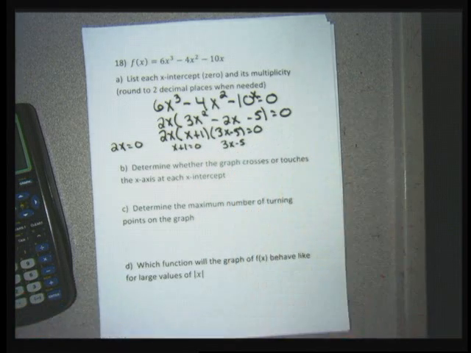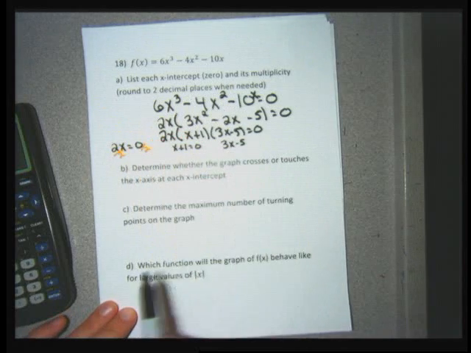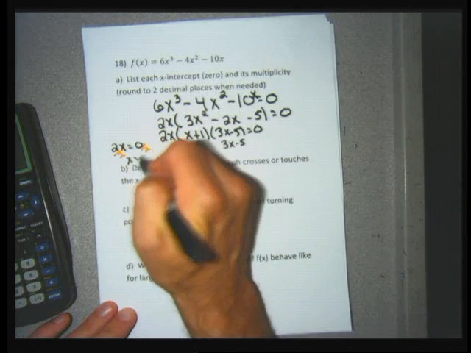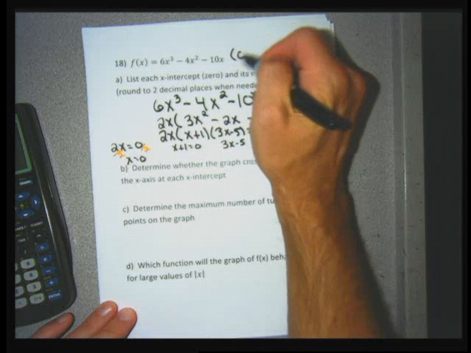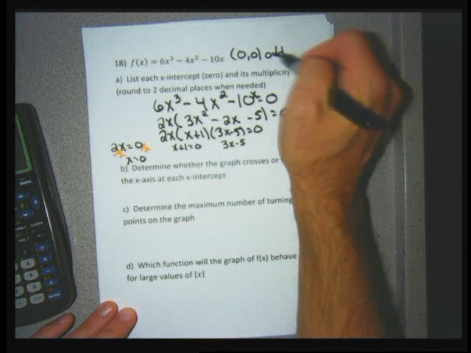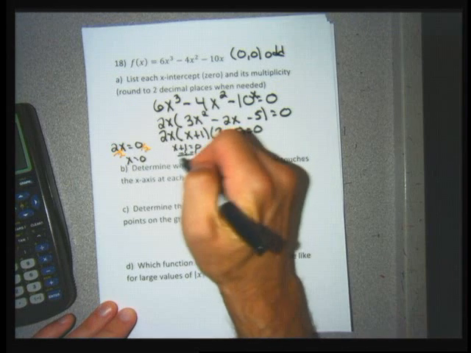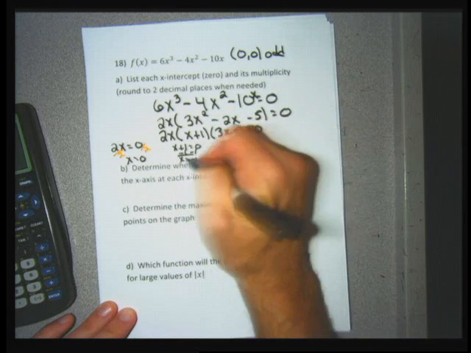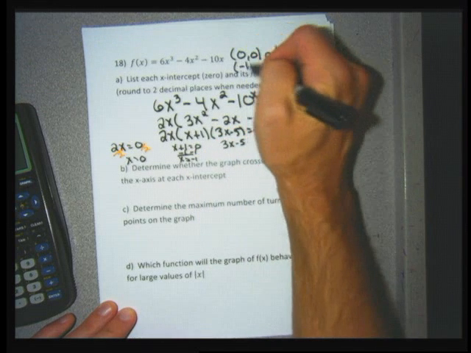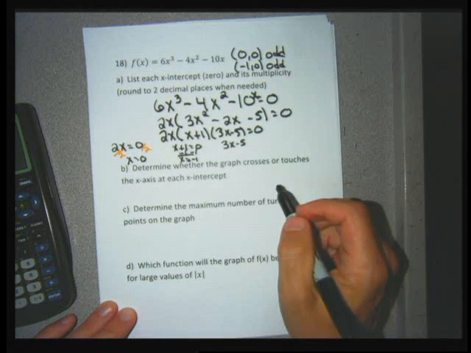For the factor of 2x equal to 0, I'm going to divide by 2 and get x equal to 0. That's going to give me an x-intercept at (0, 0). Again, that factor didn't have an exponent, so there's an implied 1. It has odd multiplicity. For the x plus 1, I subtract 1 and get x equal to negative 1, or the point (-1, 0) for an x-intercept. That also has odd multiplicity.